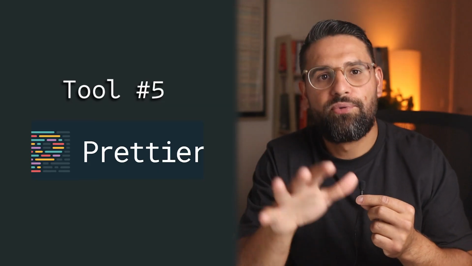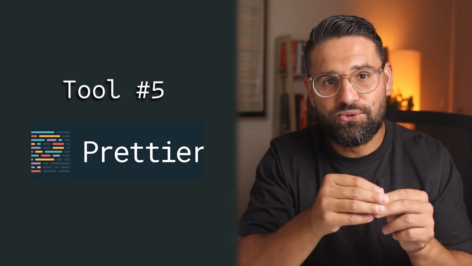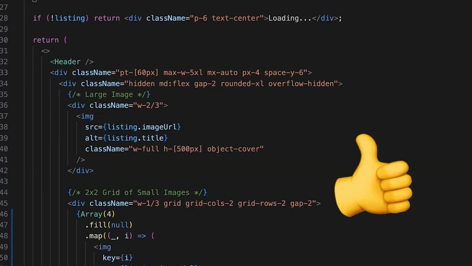Tool number 5, Prettier. This is exactly what this tool is going to do to your code. Make it look pretty. With a single click, bam. Beautiful. Prettier is a code formatter that enforces consistent style across your code base. Honestly, the thing is great. It formats your HTML, your CSS, your JavaScript, and so much more. Everything from indentation and spacing to line breaks and quote styles. Trust me, your code is messy. Use Prettier, you'll be amazed.